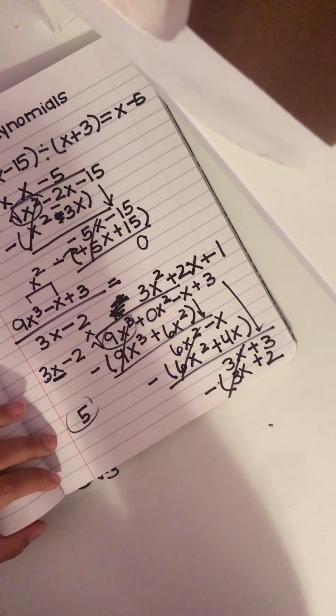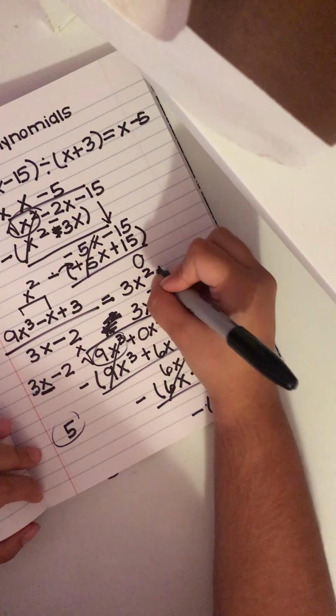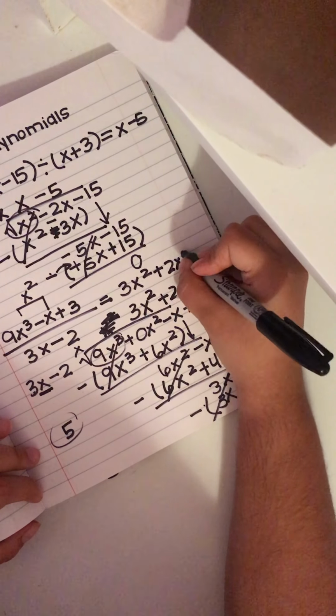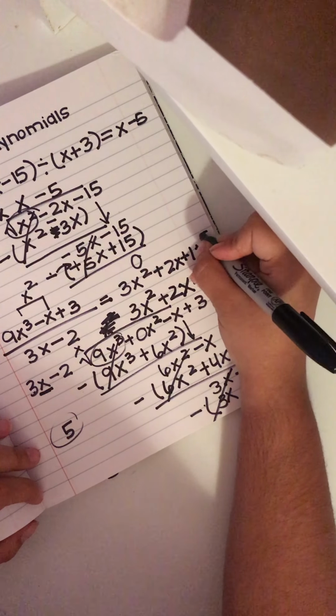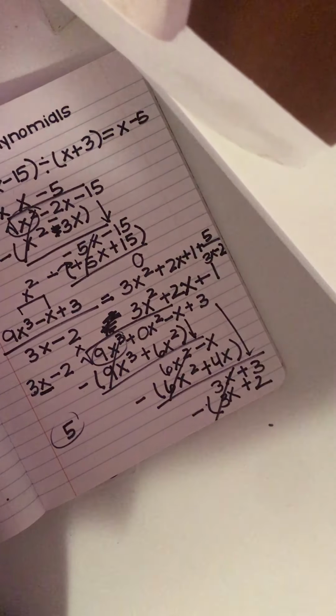There isn't much difference except for writing it out. So 3x squared plus 2x plus 1 plus 5 over 3x minus 2. And that's how you do it with the remainder.